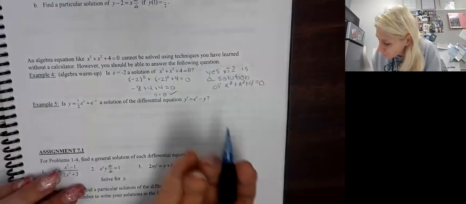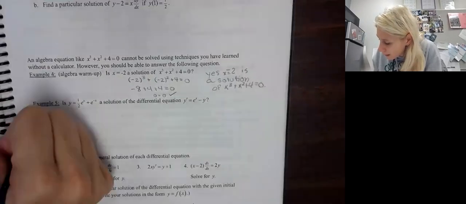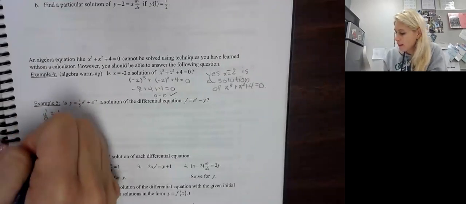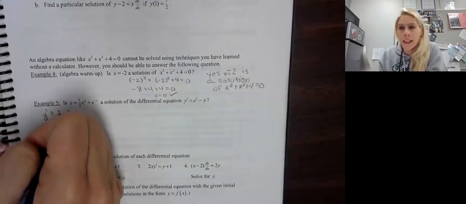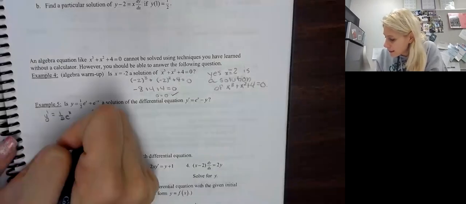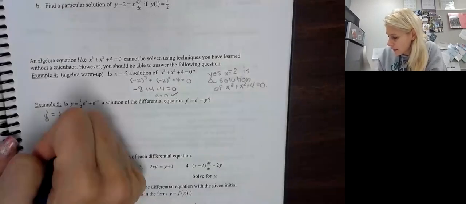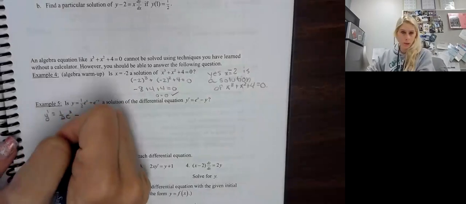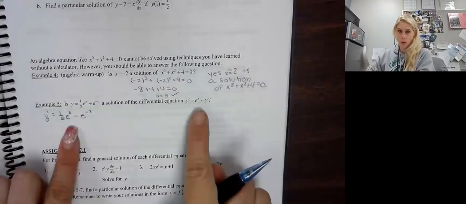Okay, so here I'm going to take the derivative. I get y prime equals 1/2 e to the x, right? And then the derivative of e to the negative x is negative e to the negative x. Now, what I can do is set these two equal to each other since they both equal y prime.